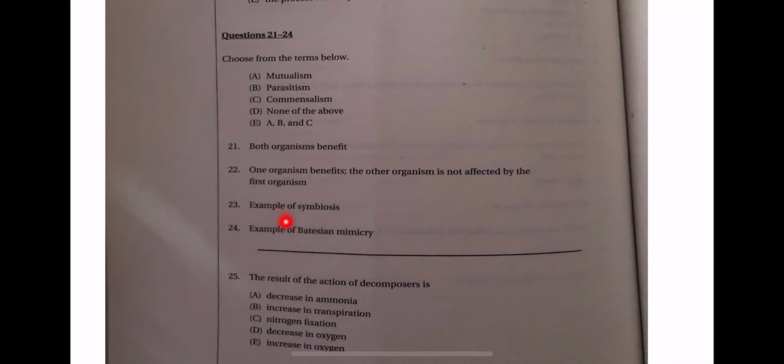Question number 23: an example of symbiosis. The answer is mutualism only, parasitism, commensalism, or all or none of the above? Of course, all. A, B, C, all are symbiotic relationships.